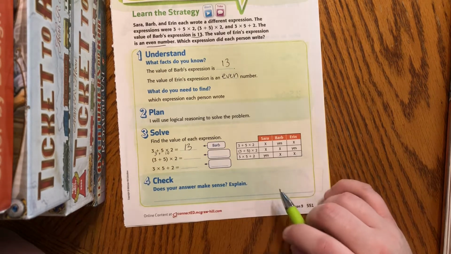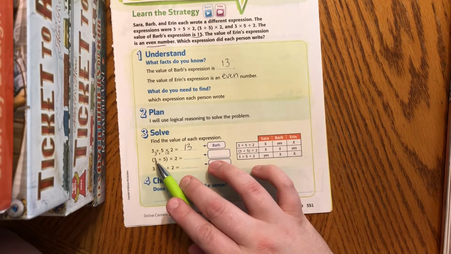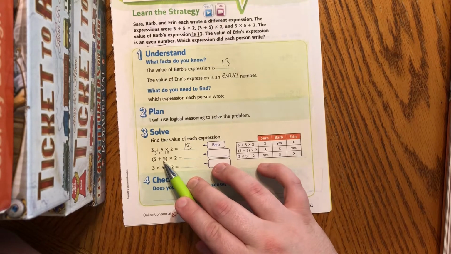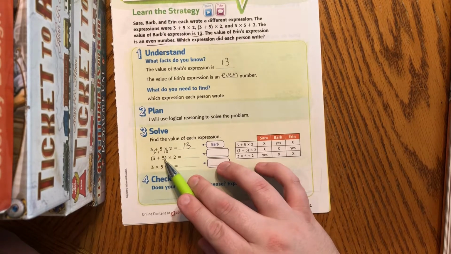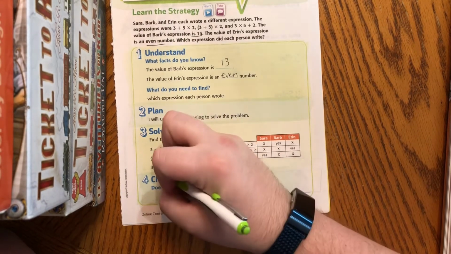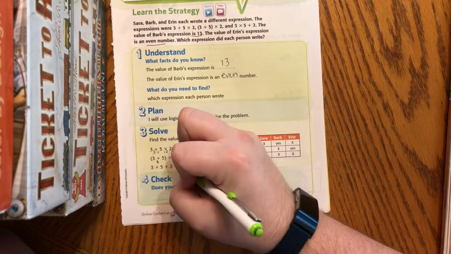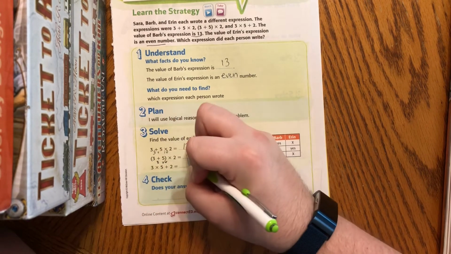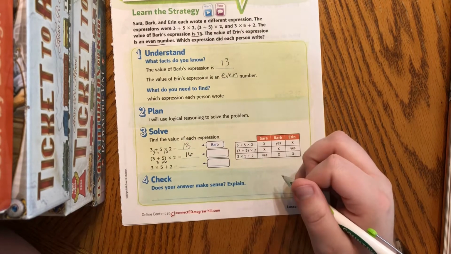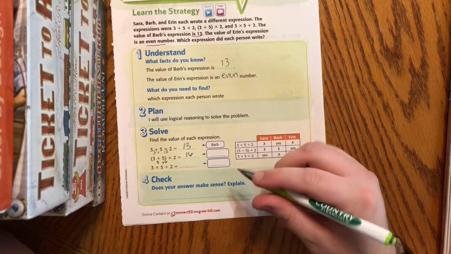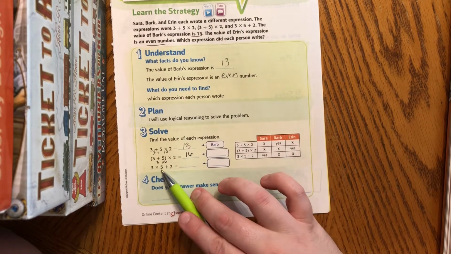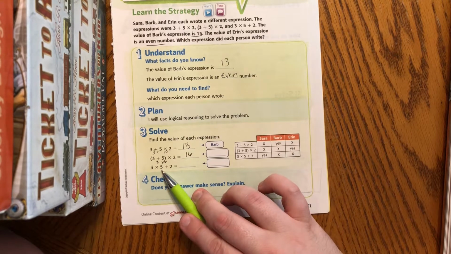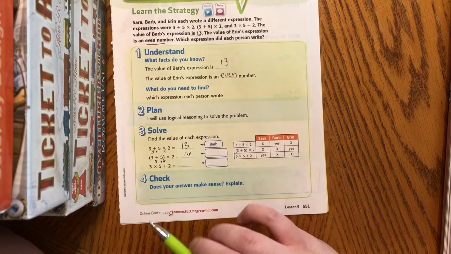And now we come to 3 plus 5 in parentheses, so we have to do that first. So 3 plus 5 equals 8 times 2 equals 16. Now that could be Aaron because that's an even number, but we need to go ahead and double check what is happening down here before we can say that that's Aaron.